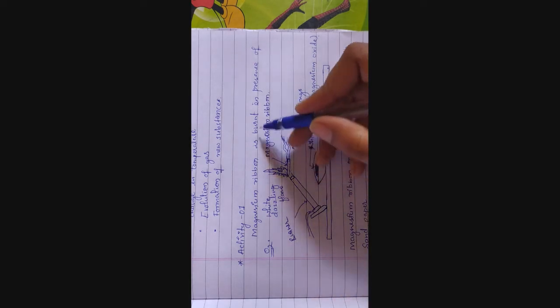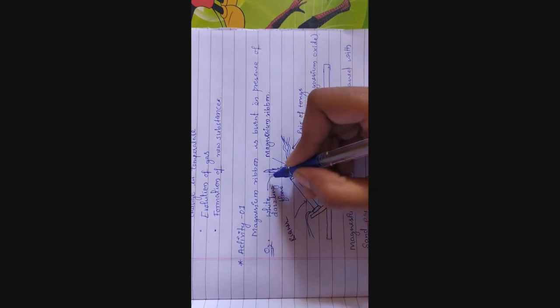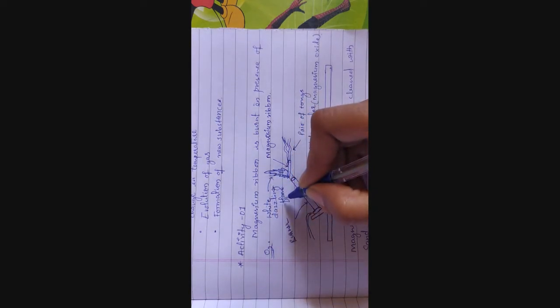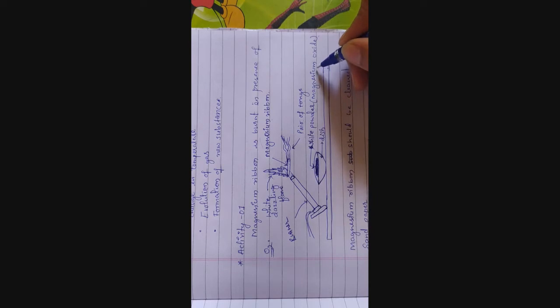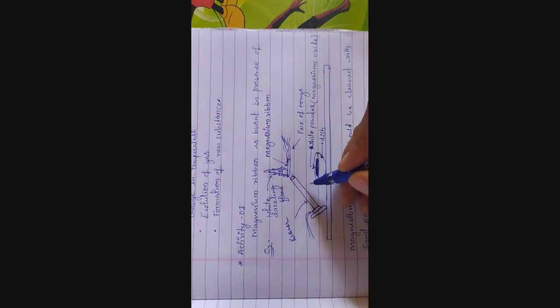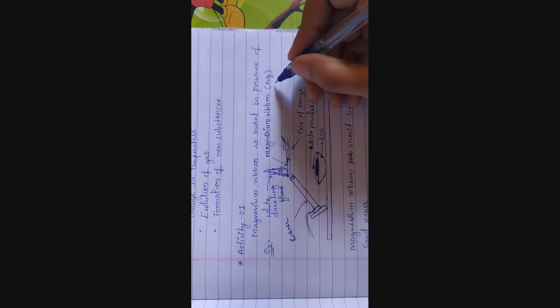When magnesium ribbon is burned in presence of oxygen, it burns with white dazzling flame and it forms the white powder. This white powder is nothing but magnesium oxide. In this reaction, magnesium metal is converted into magnesium oxide.